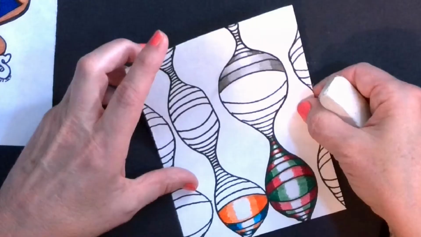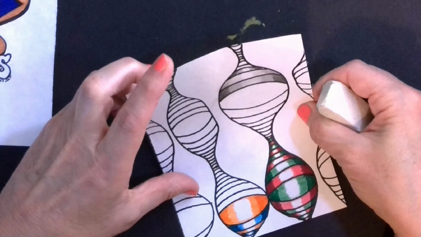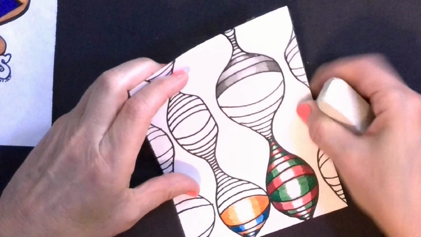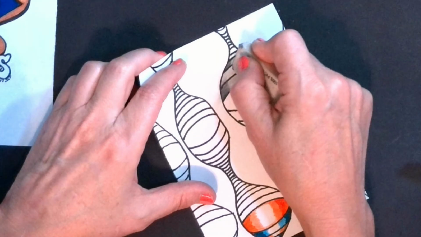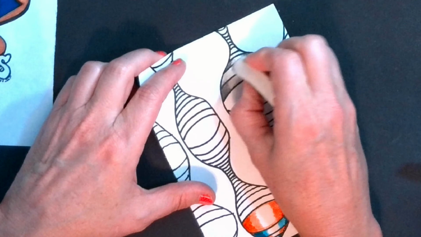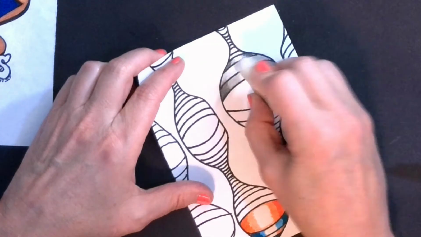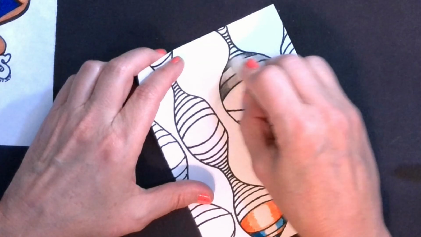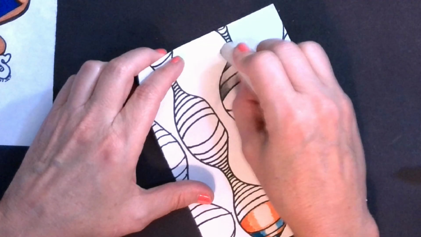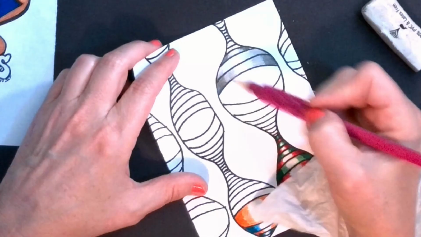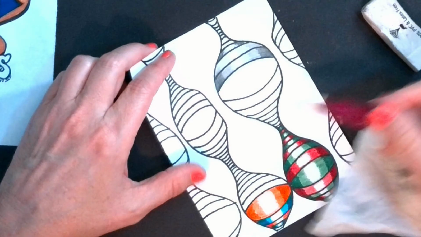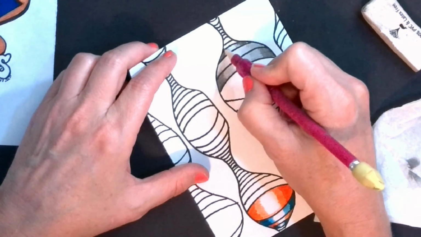Kind of hard to see. Let's see if I can get this pulling up a little bit more. Right there. Right there. All right, same thing. I'm going with this medium on the one side.